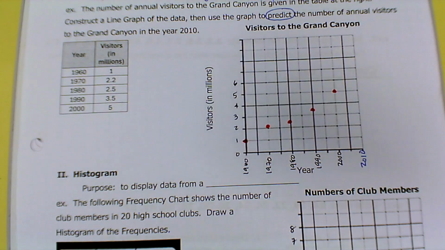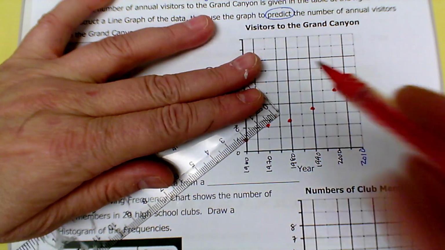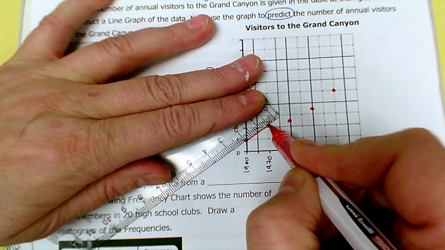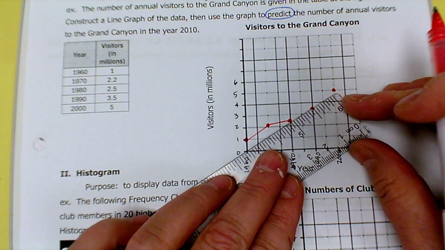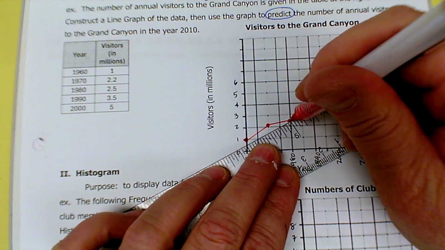Now, unlike a best fit line, which we will actually do second semester, when you do this kind of graph, you draw the line from dot to dot. So this is where you're going to use your straight edge. You're going to connect dot to dot. So it's not going to make one straight line. You're going to have lots of segmented pieces.